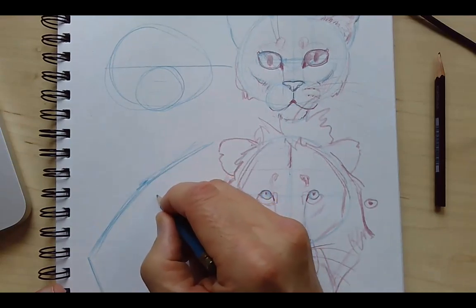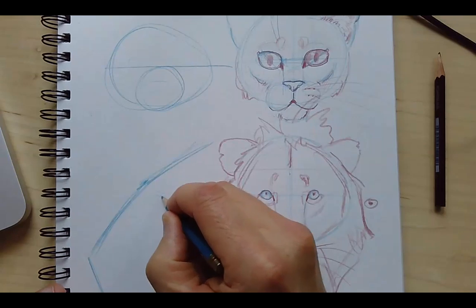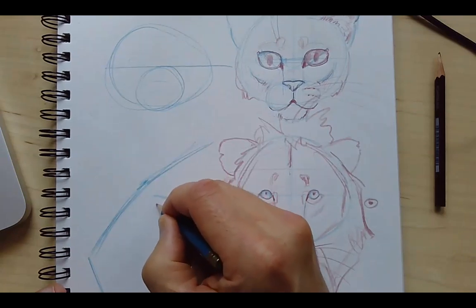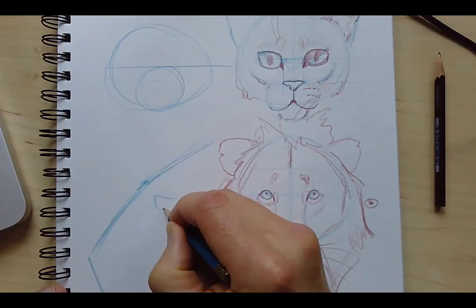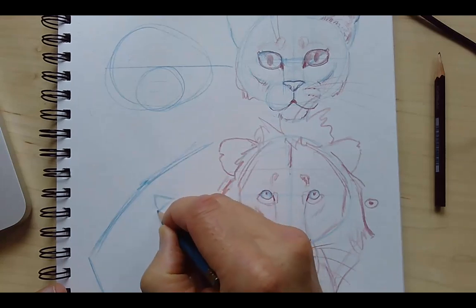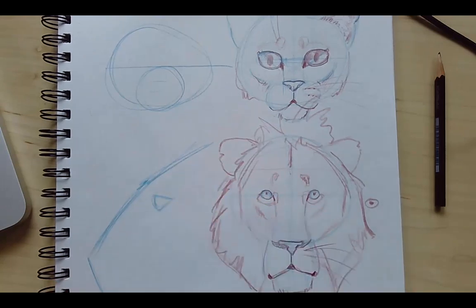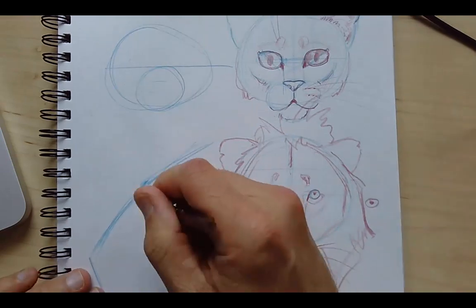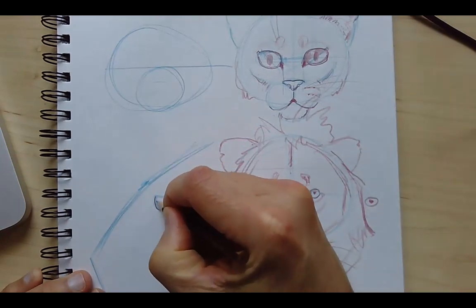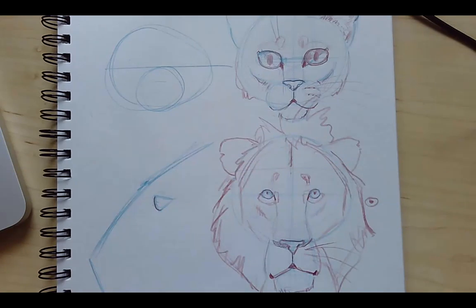The eye inside view is going to be doing that kind of classic V with a front curve. So I'm going to draw that in.